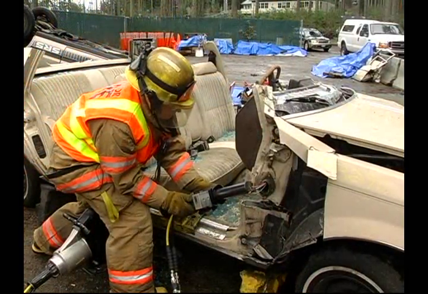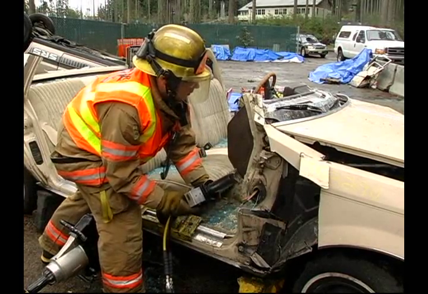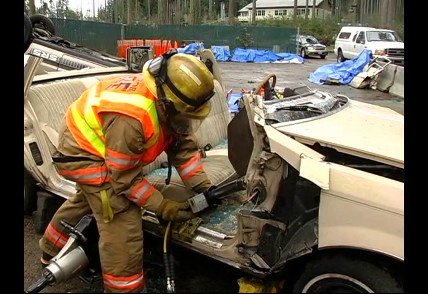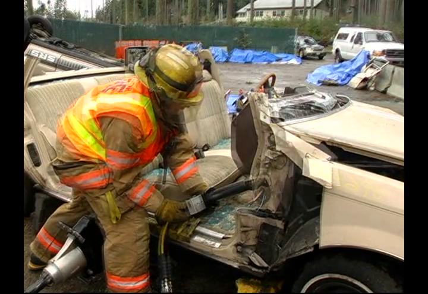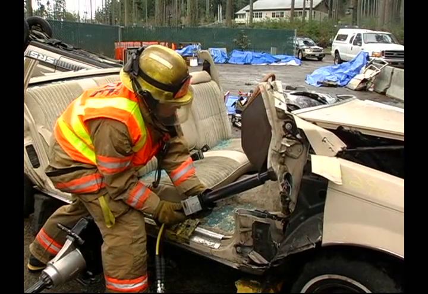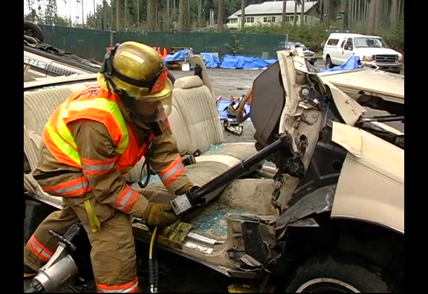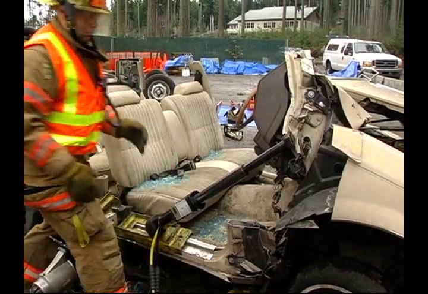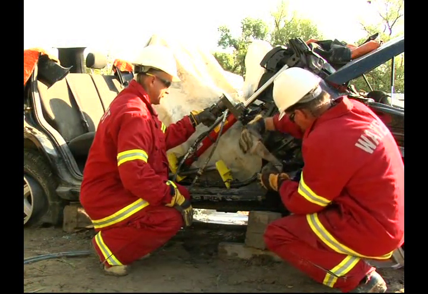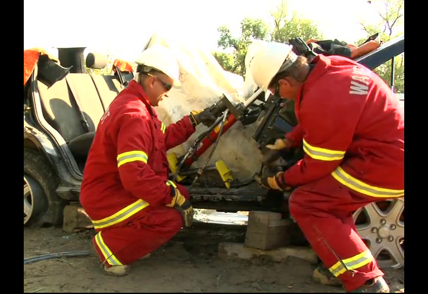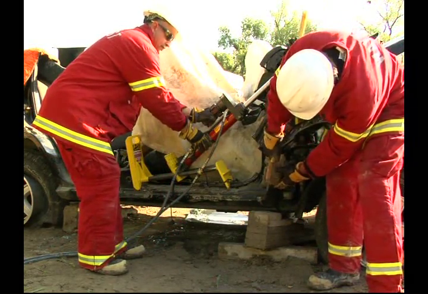If you don't create enough space on the first push, you may need to reposition the ram and repeat the steps to free your patient. If the ram, after pushing the dash, blocks the extrication pathway, you may have to remove it. To prevent the dash from moving back onto the patient as you remove the ram, insert a wood wedge into the gap created in the A-pillar.